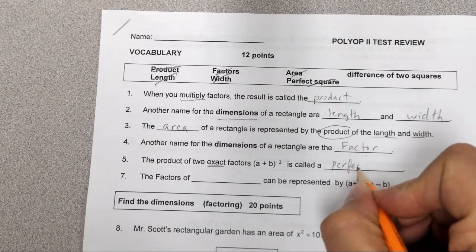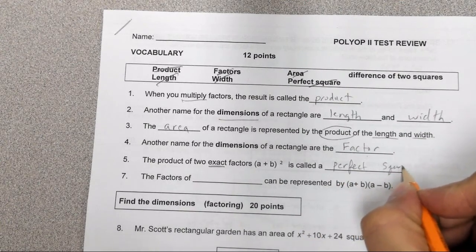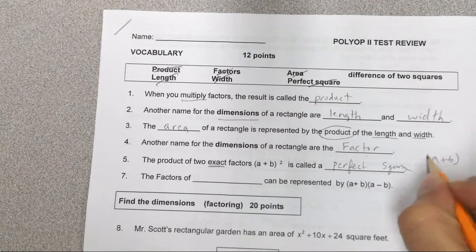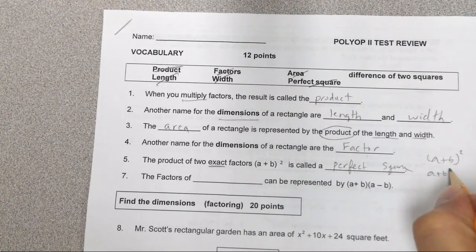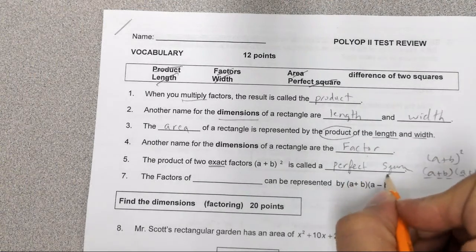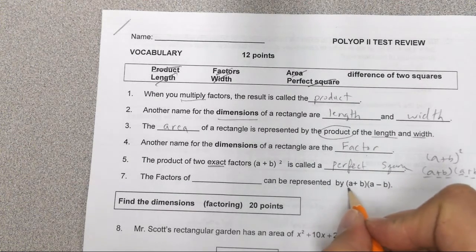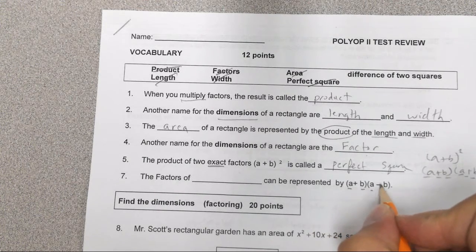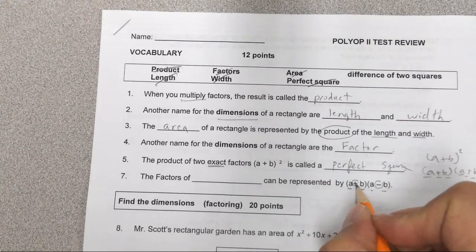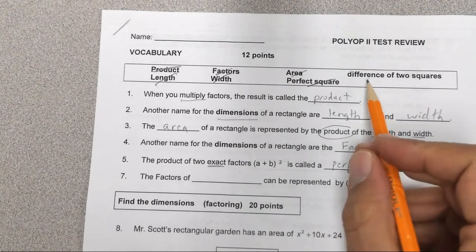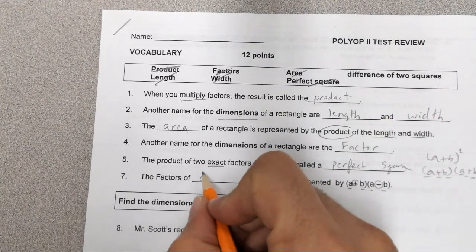Perfect square. When you have (a + b) squared, that means you have 2 (a + b)'s, and they are perfectly the same. Everything about them is exactly the same, so we call them perfect squares. These almost are perfectly the same. The only thing different is the sign. And since they have one difference, we call them difference of 2 squares.